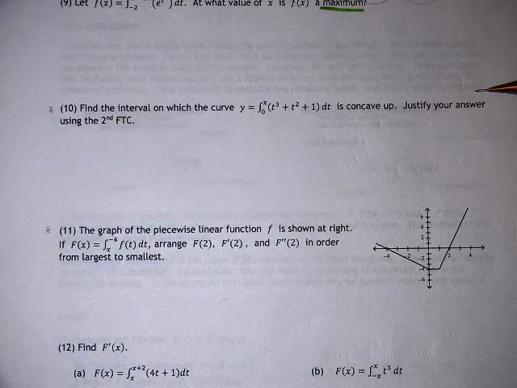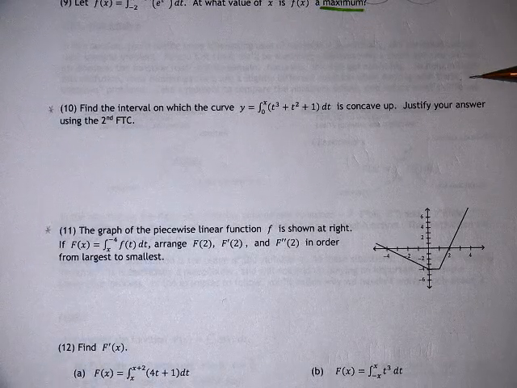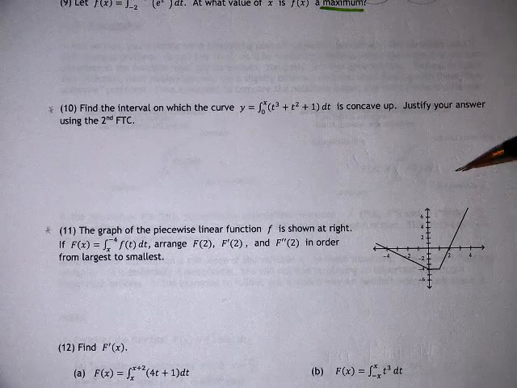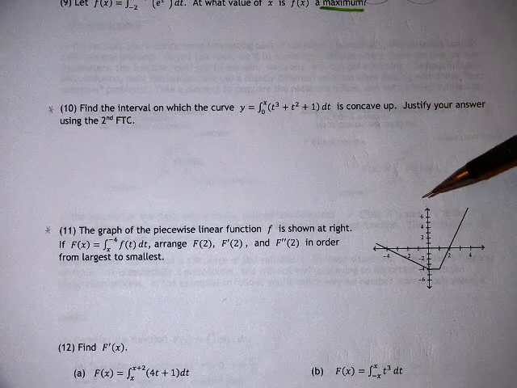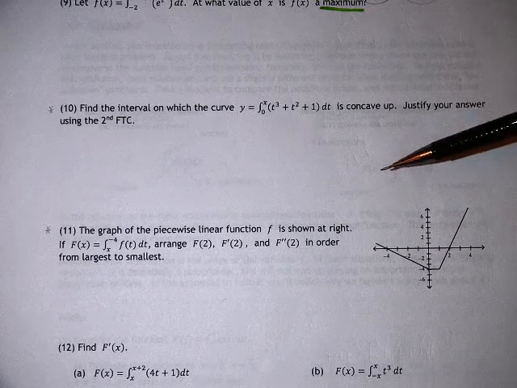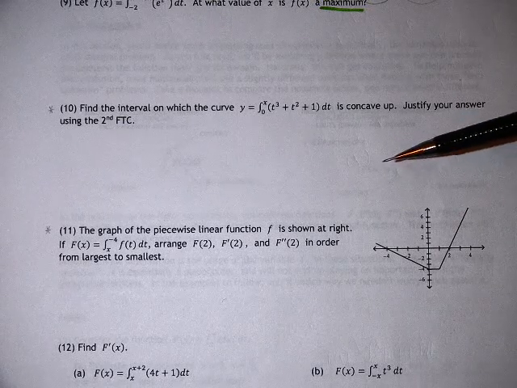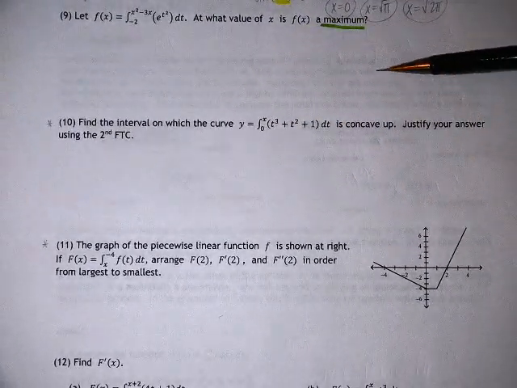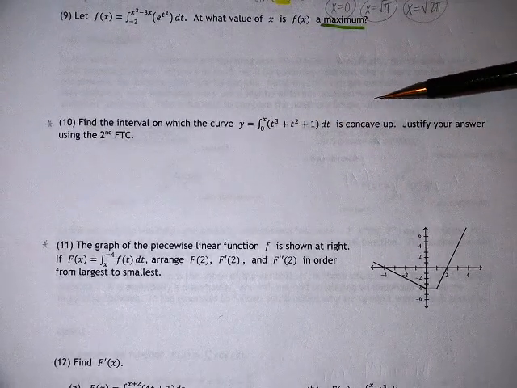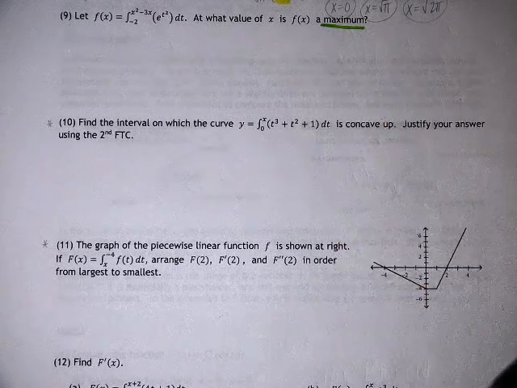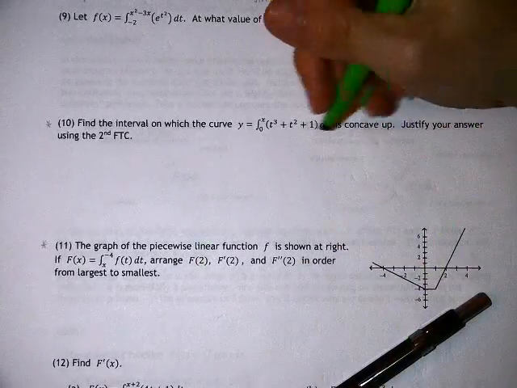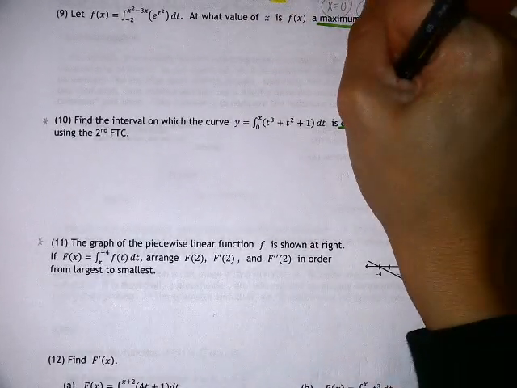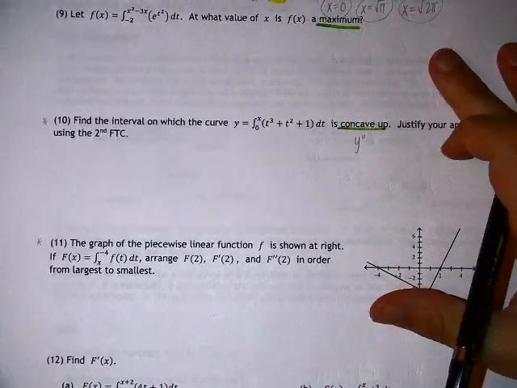The next question I want to make sure we discuss is question number 10, because it's about concavity, which is related to, though not identical to, the skills involved in questions 8 and 9. Questions 8 and 9 only required you to use the first derivative because max, min, increasing, and decreasing are all only related to the first derivative, whereas concavity is related to the second derivative. Concave up and concave down is contingent on us understanding the second derivative of a function.